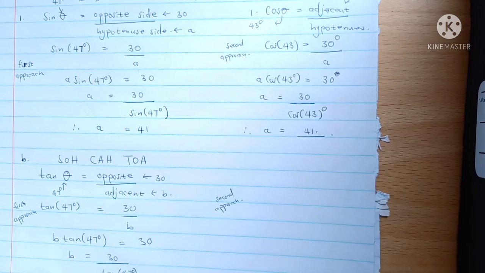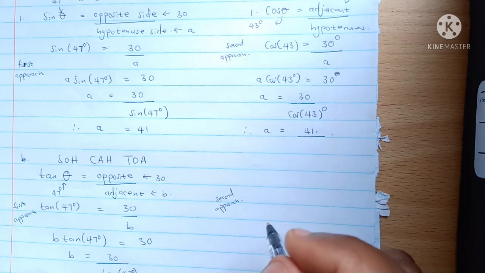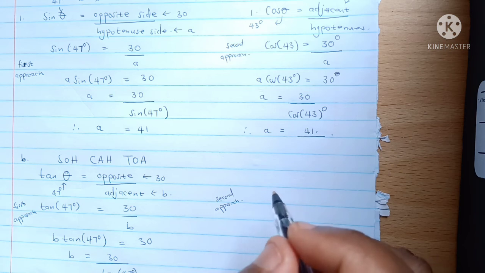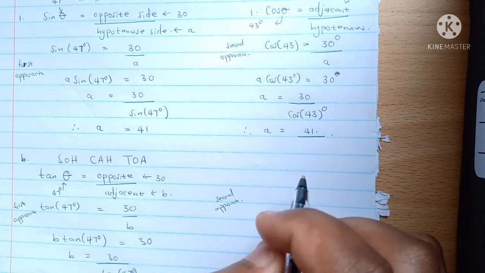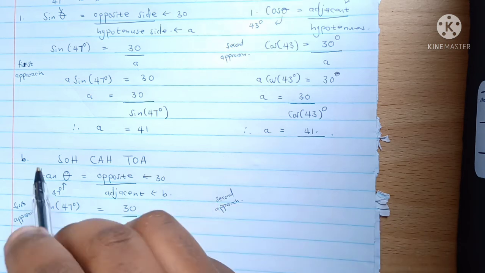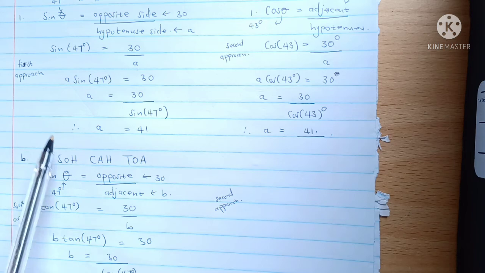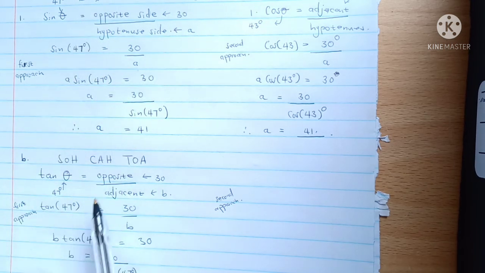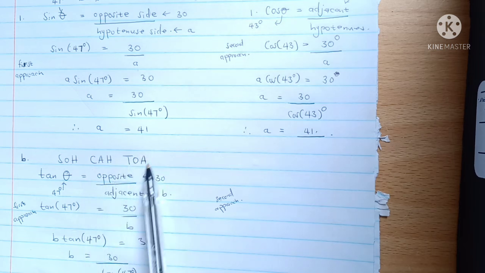So we can use, let me check, opposite over hypotenuse, which is sine, can work, right? Since we already have the 30 here, we can use the one, tan, which is opposite over adjacent.